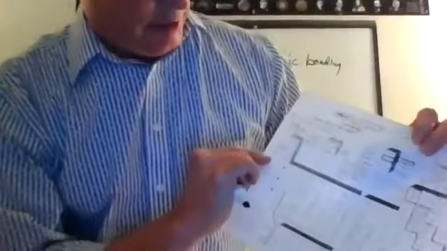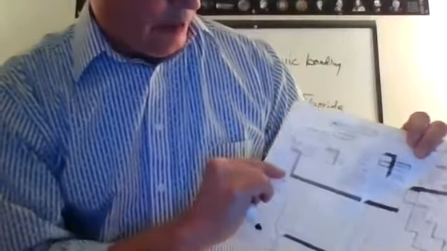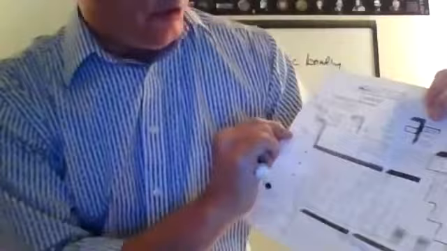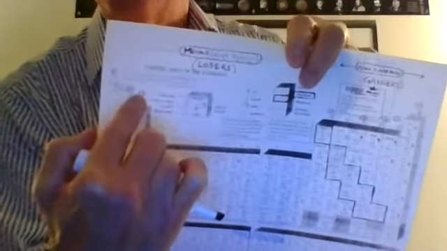Well, magnesium is element number 12. And if you look up above element 12, you'll see that it has 2 dangling electrons on the 3rd energy level.